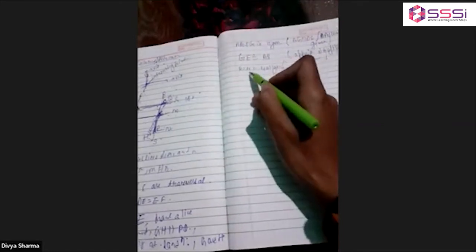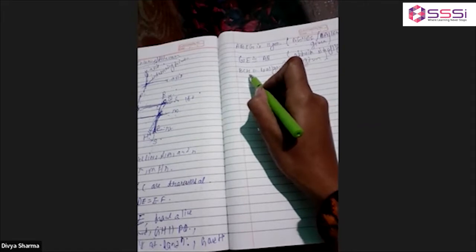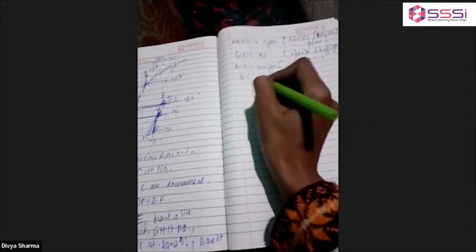So we will write the sides of BCHE so that we can say that BCHE is a parallelogram. We will take two sides. BC is equal to EH.